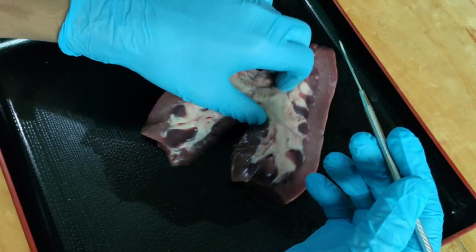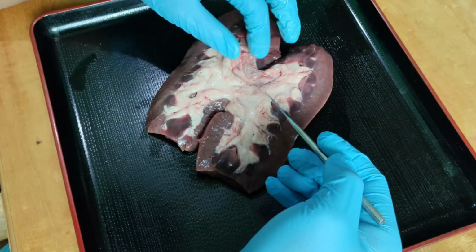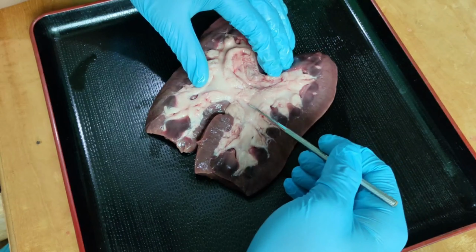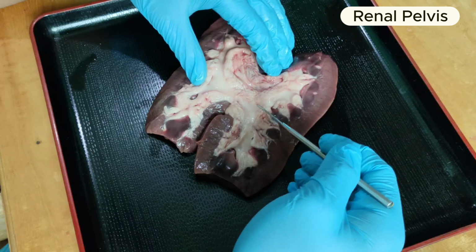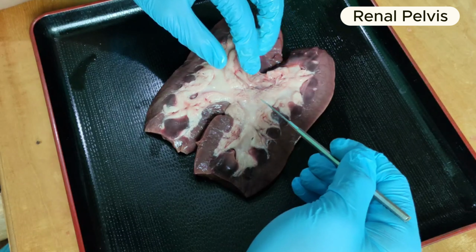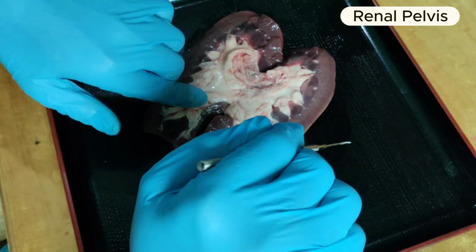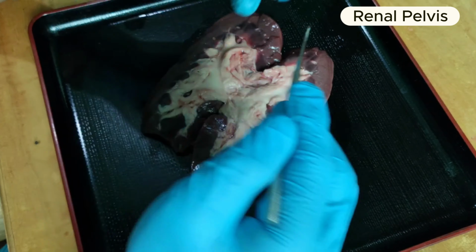And then we have the renal pelvis. Everyone, take note that the renal pelvis should not be confused with the pelvis bone in the lower part of the abdominal cavity. They are different. The renal pelvis is the hollow area in the center of the kidney, into which the collecting ducts drain. From there, the urine passes out through the ureter to the urinary bladder.